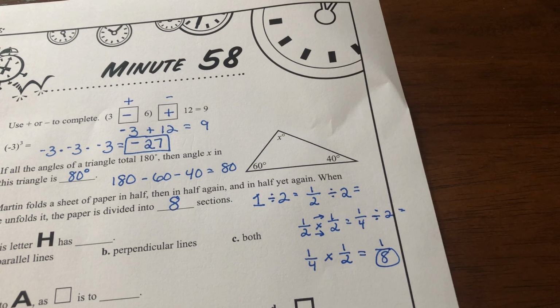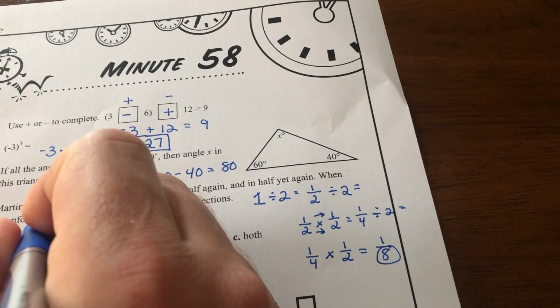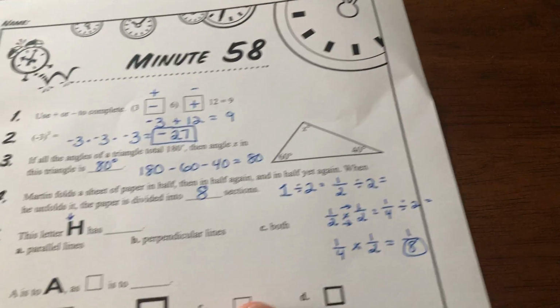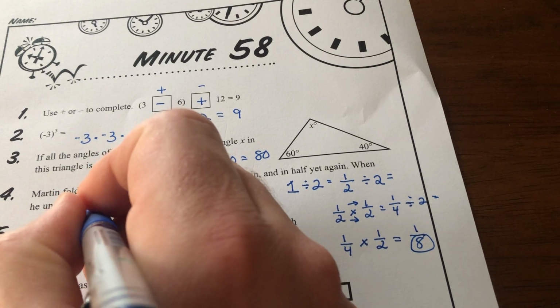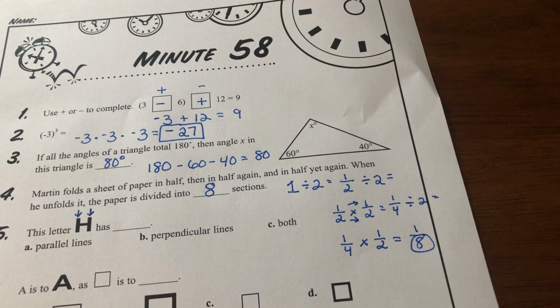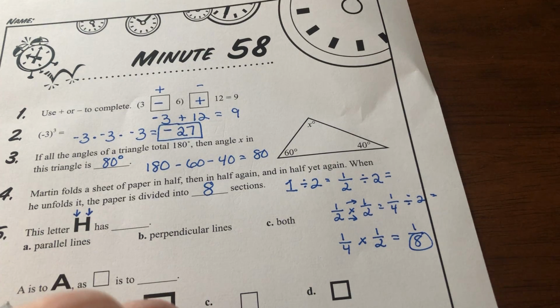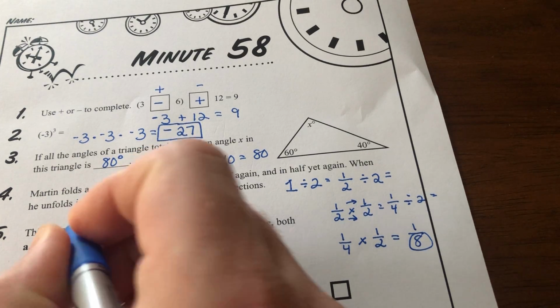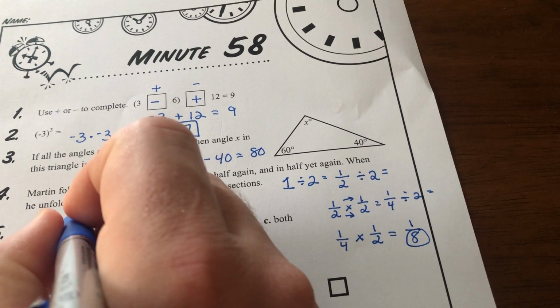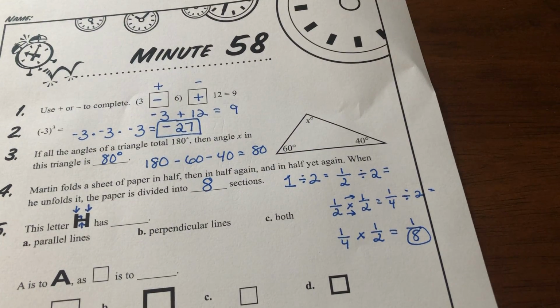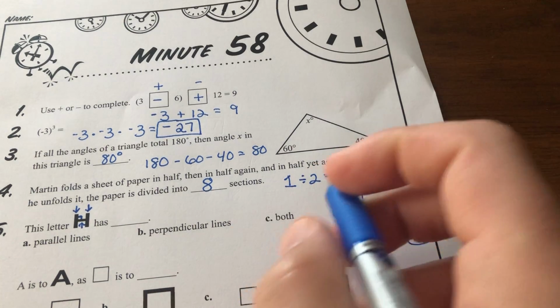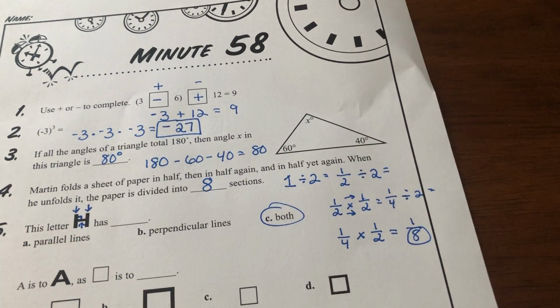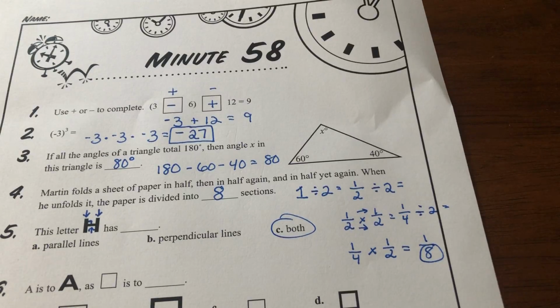The letter H has parallel lines, perpendicular lines, or both. Well, this line here and this line here, those are going to go on forever and never touch each other, so those are parallel. But then I also have this line here that forms a 90-degree angle with the vertical line, so we call that perpendicular. So this letter has both parallel and perpendicular lines.